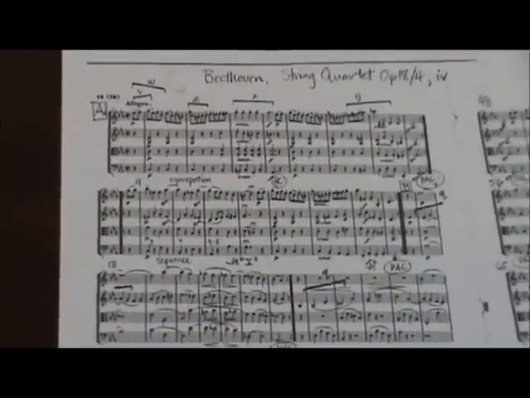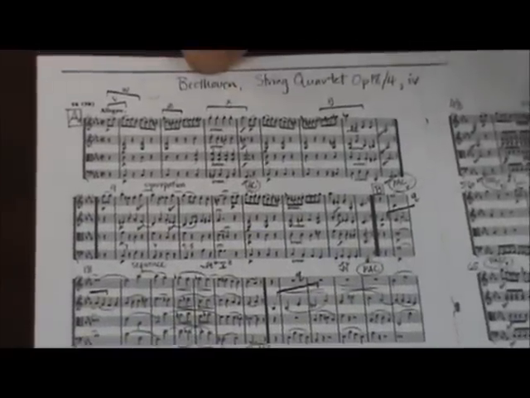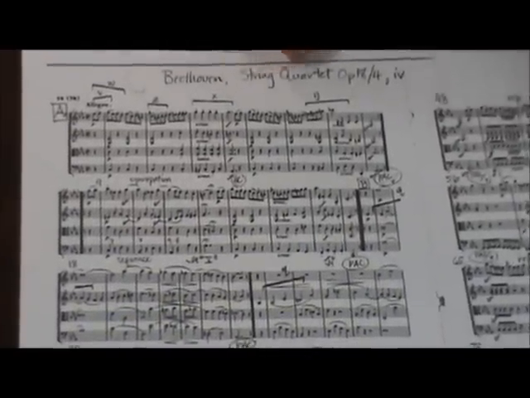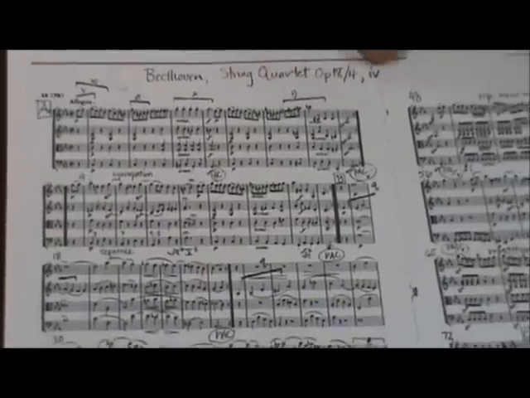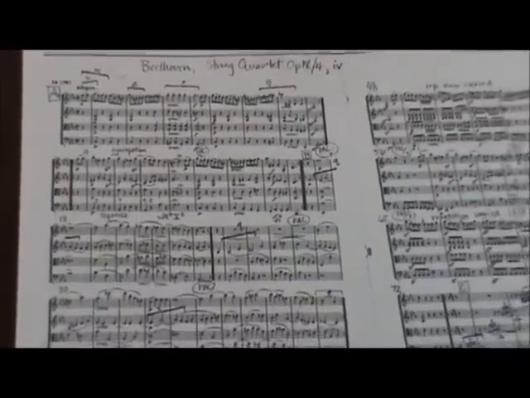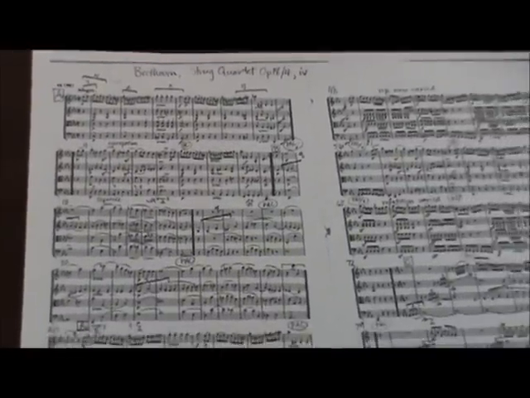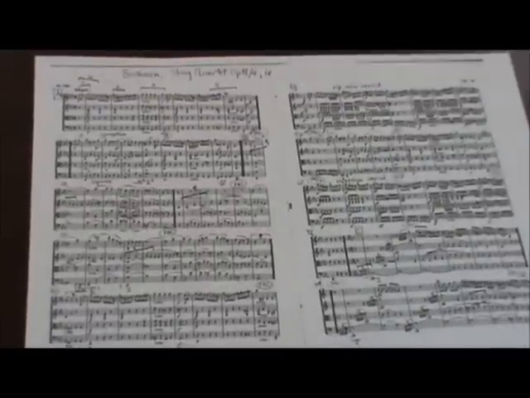This is a Rondo example. It's a movement by Beethoven, his String Quartet, Opus 18, number 4. This is the fourth movement. C minor is the key. Like I say, it's Rondo. Let's see which kind it is.